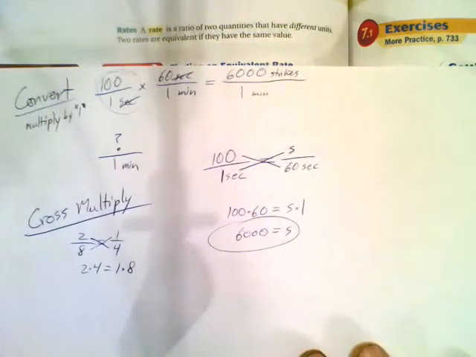Alright, that's how you cross multiply. We just found the rate. 6,000 strikes or times in 1 minute. That seems hard to believe. Now, we found what's called a unit rate, a special kind of rate, because it's over 1.